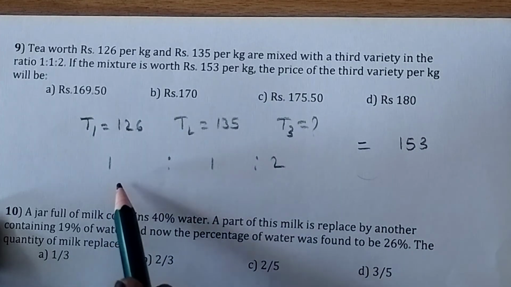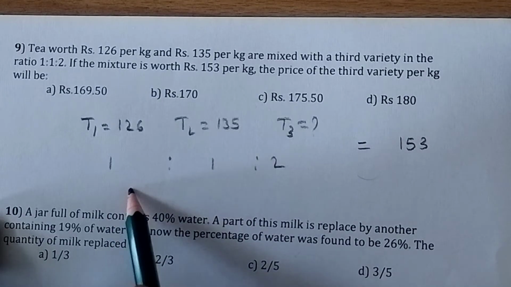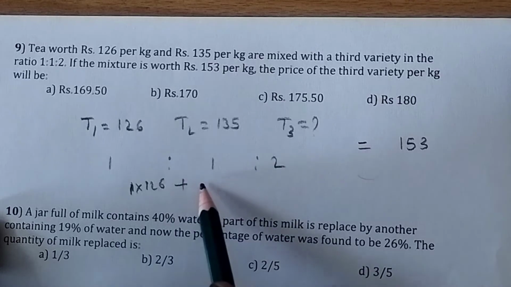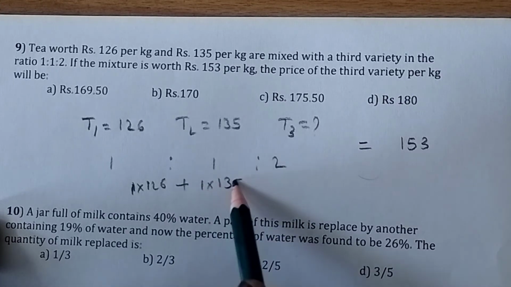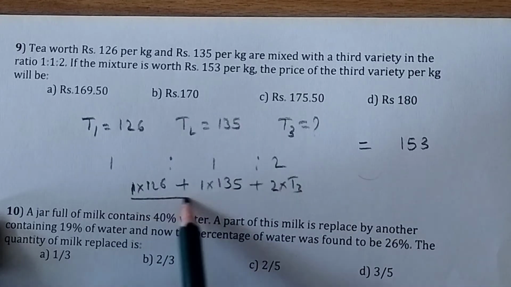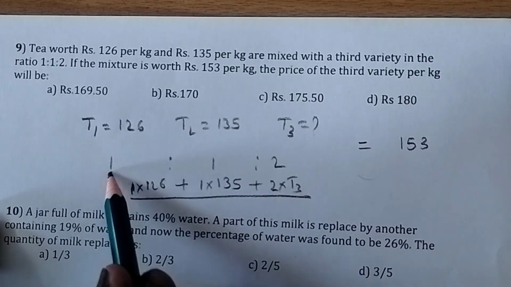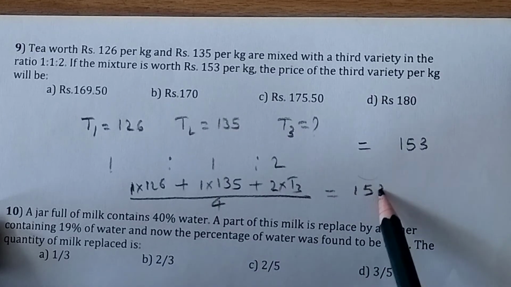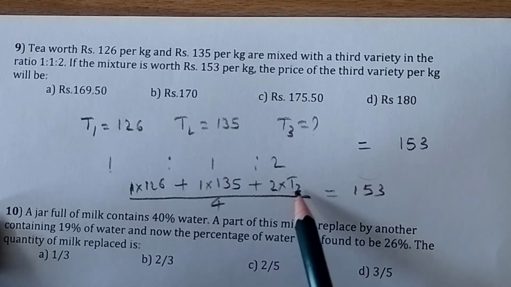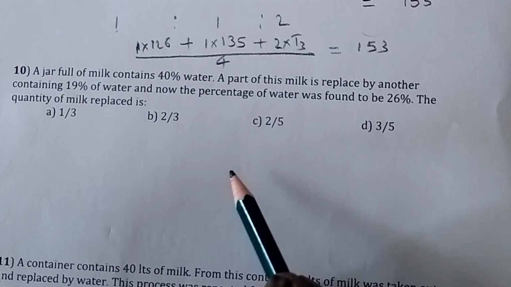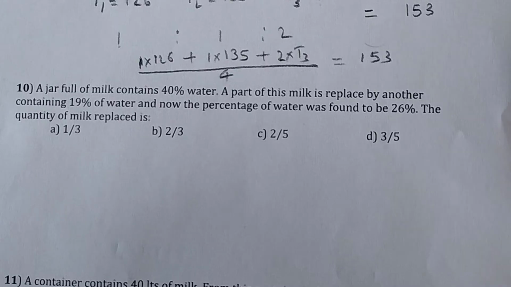I just convert this into the equation: 1 unit into 126 plus 1 unit into 135 plus 2 units into T3, which I'm going to find, divided by the number of units 1 plus 1 plus 2, that is 4. That must be equal to 153. After simplifying this equation we get the T3 value. Do that on your own. Now question number 10.